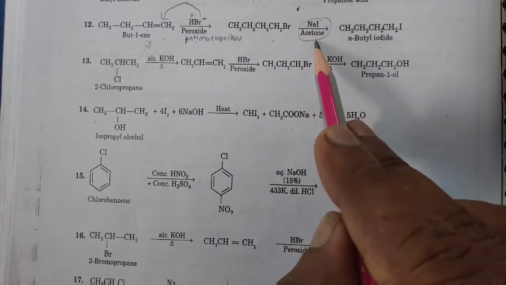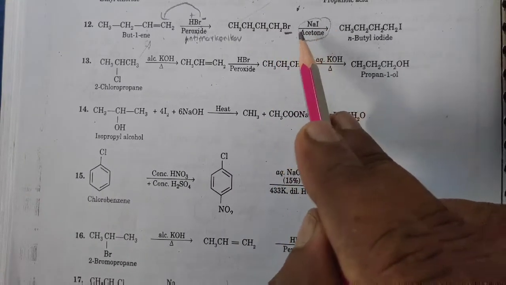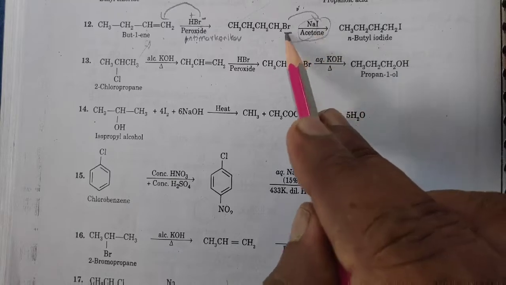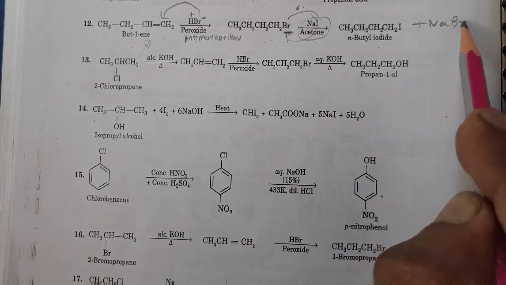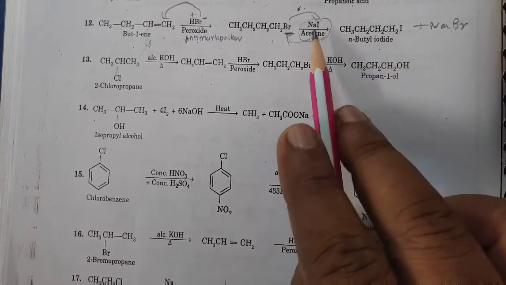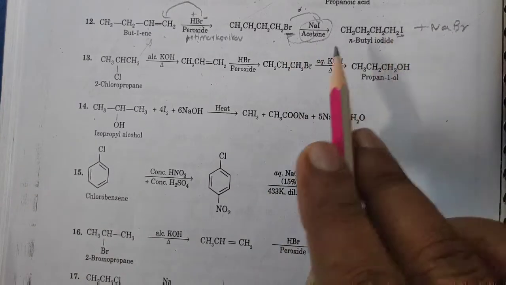Sodium iodide and acetone. So what will happen in this case? This is the halogen exchange that we have studied here. So NaBr will be removed in this form. The halogen exchange method we have discussed already, right? So here, instead of Br, iodine is substituted.